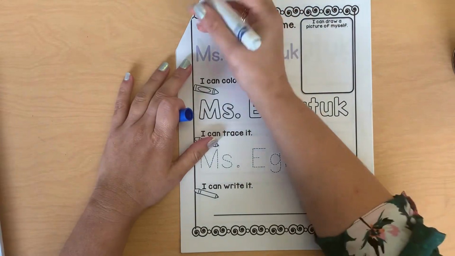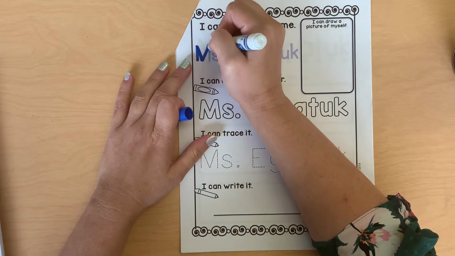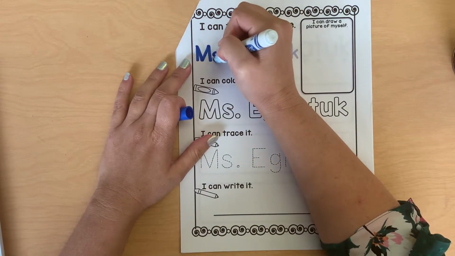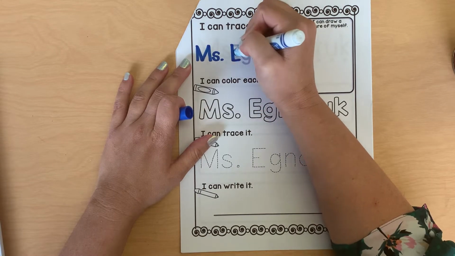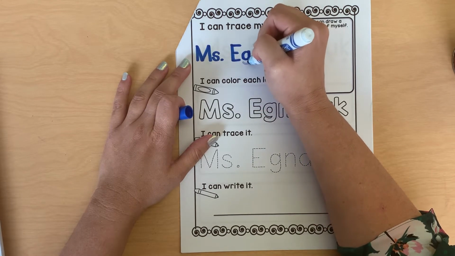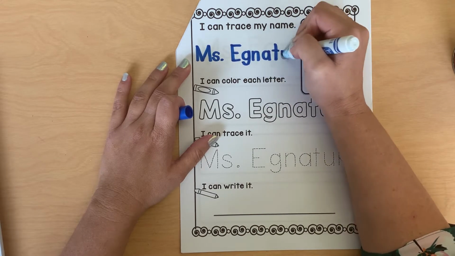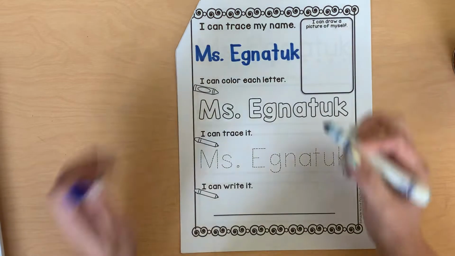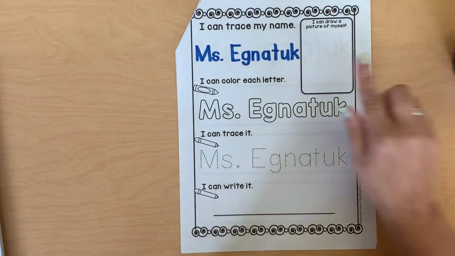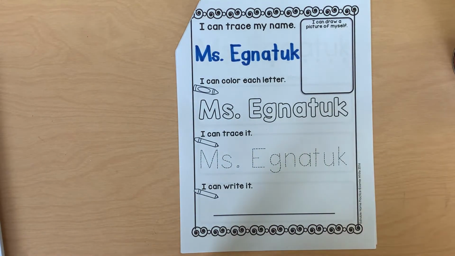So the first part at the top, we are just tracing. And remember, we are working on having the first letter capital and then the rest of them lowercase. So I'm tracing Miss Agnetek. And then over here in this box, it says I can draw a picture of myself.